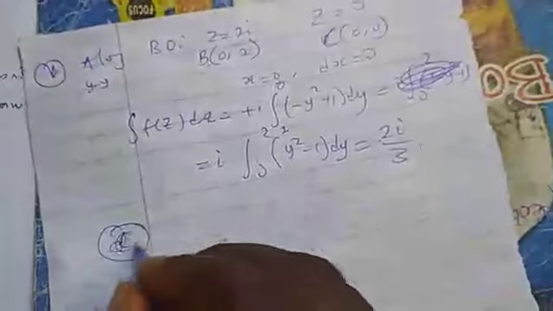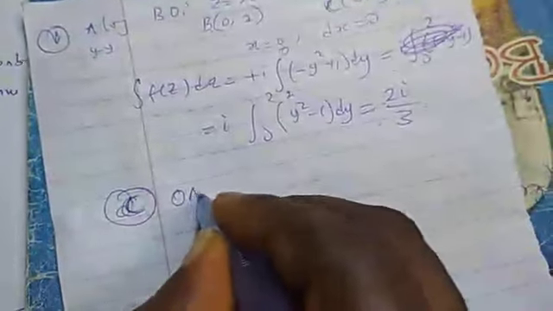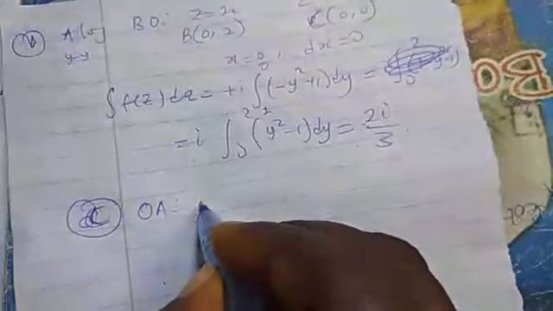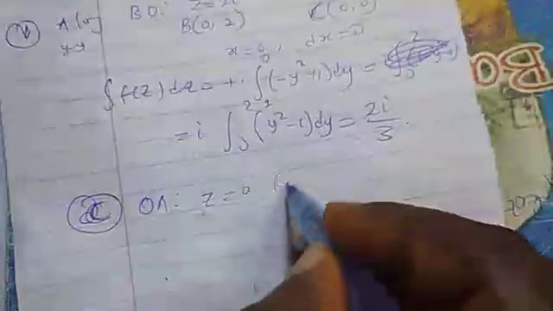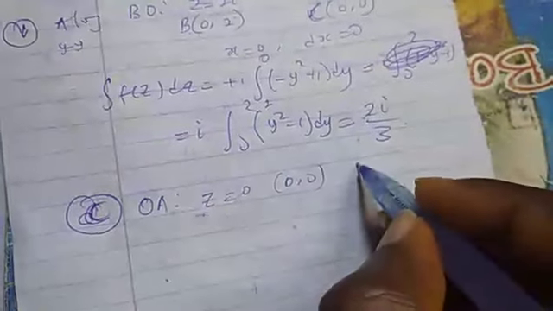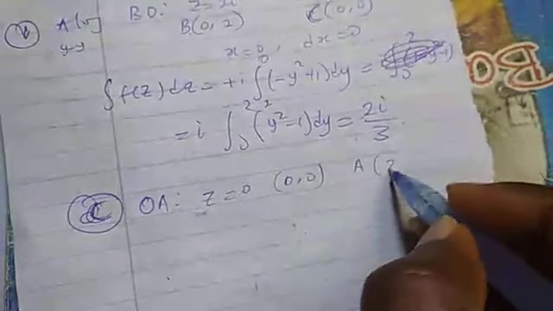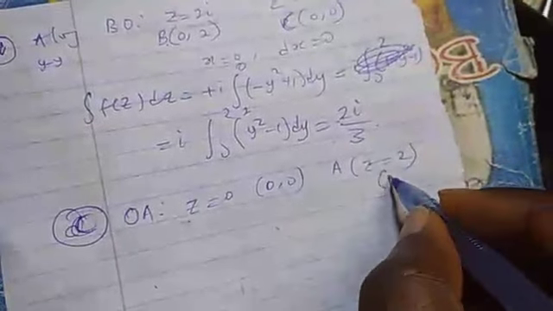And the last one there, along OA, our O is z is equal to 0, which is 0, 0. And A, that is z is equal to 2, is being given here, 0 and 2. So that means this one will be written as 2, 0.